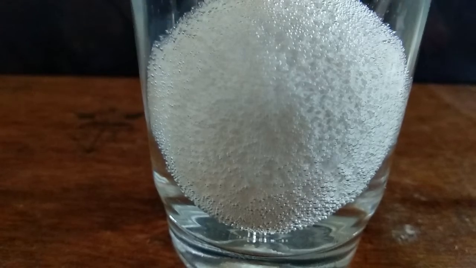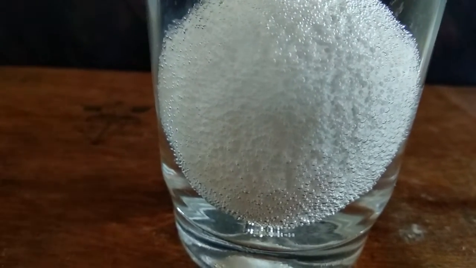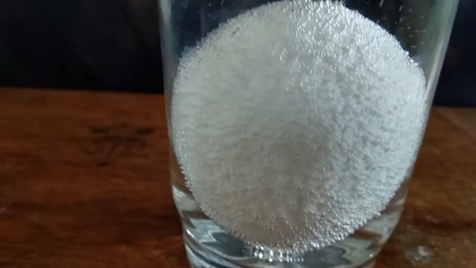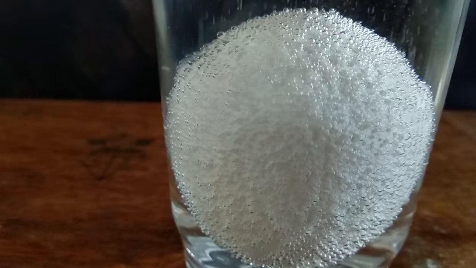The view of the egg is simply superb. Superb bubbles forming. Nice reaction. We'll get back after 24 hours to see the status of how this egg is.